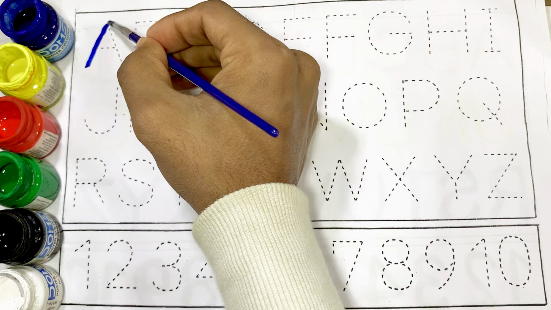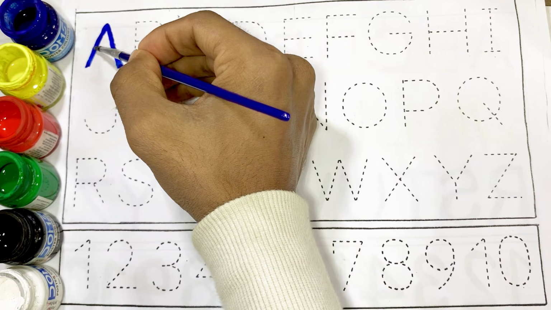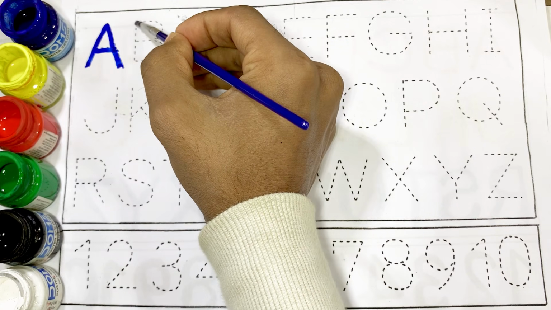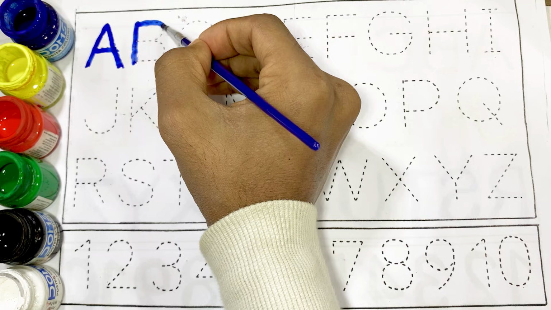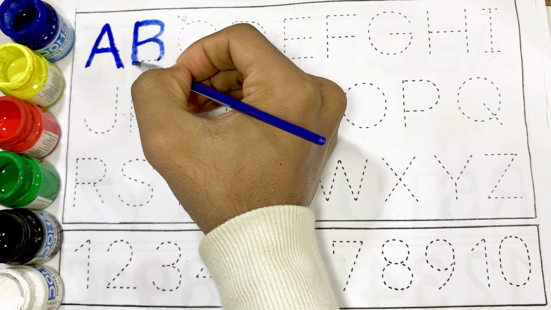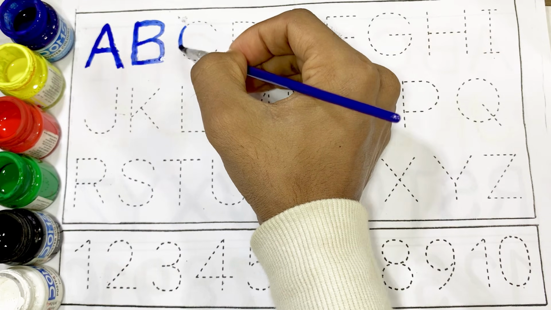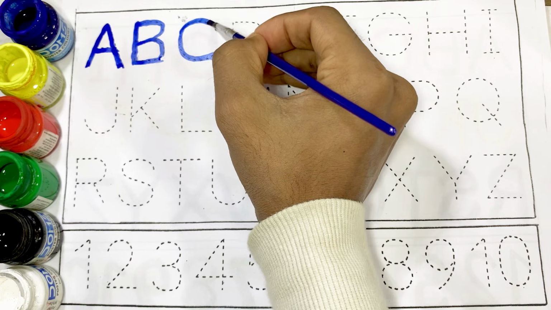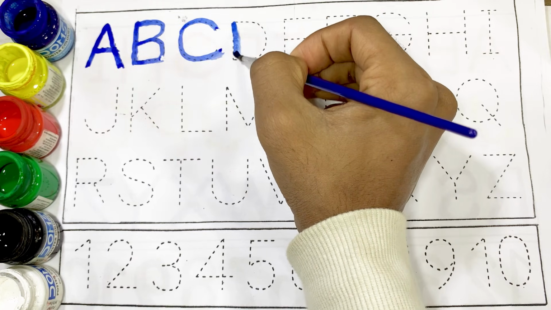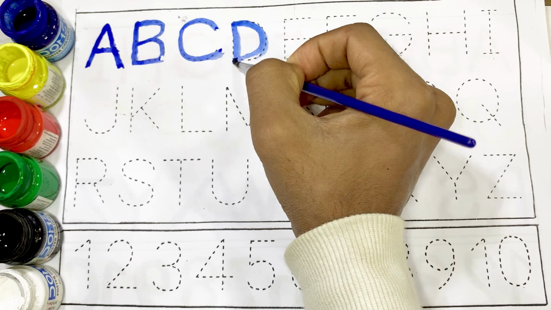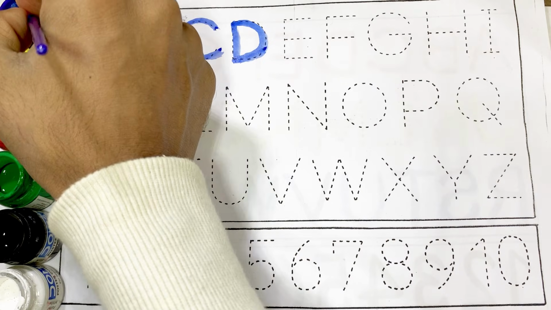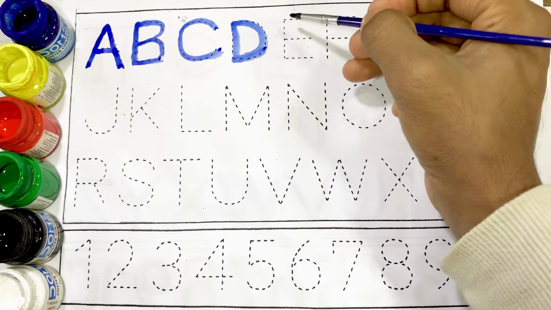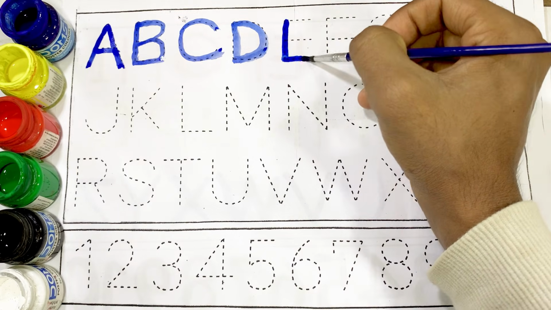This is A. A for apple. This is B. B for ball. This is C. C for cat. This is D. D for dog. This is E. E for elephant.